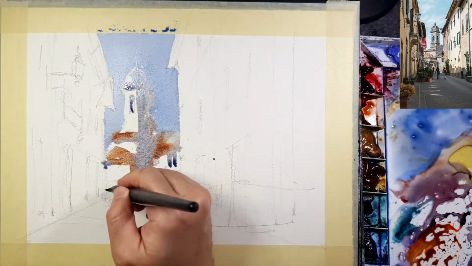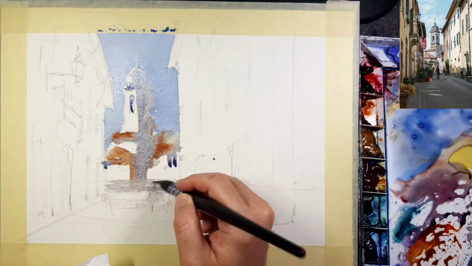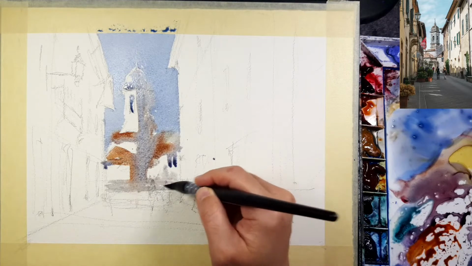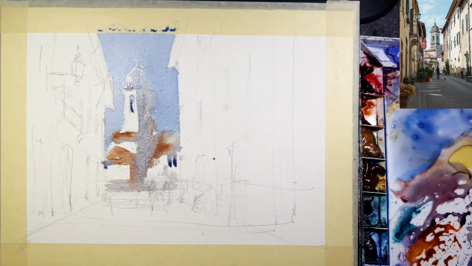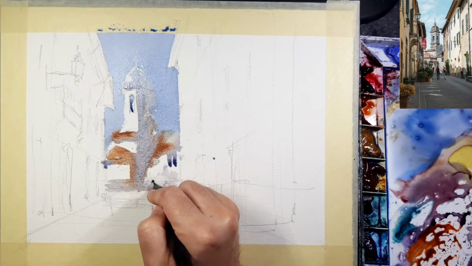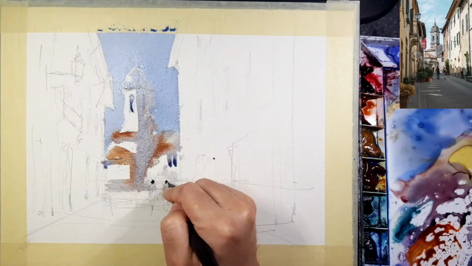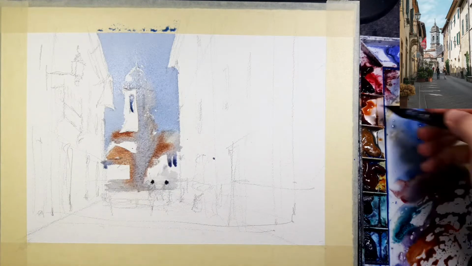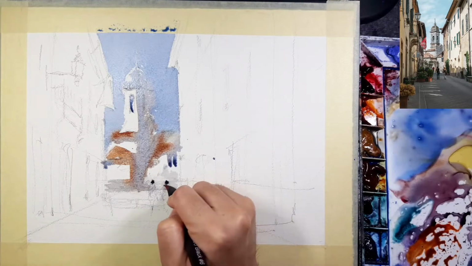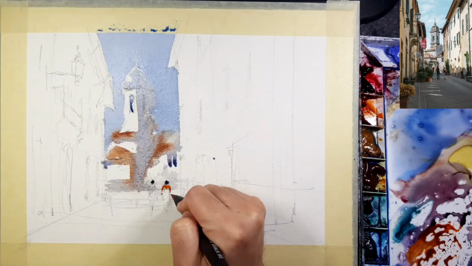Paper towel is also a very good material to use. It's a kind of another brush. Okay, head. And the skin tone.